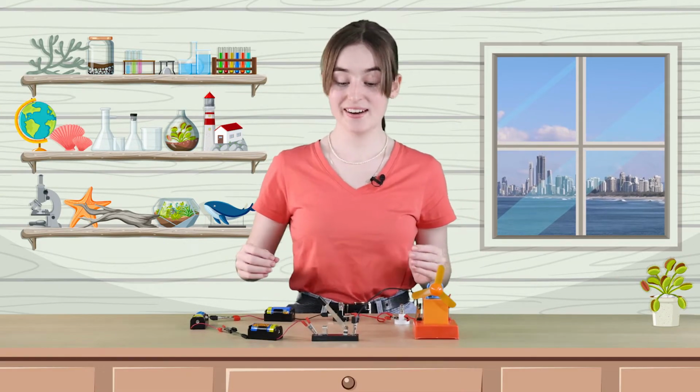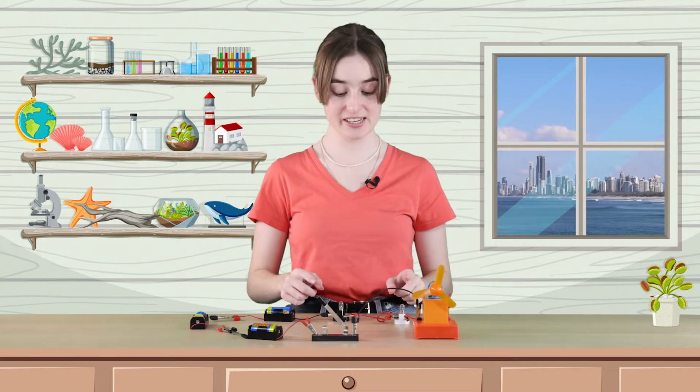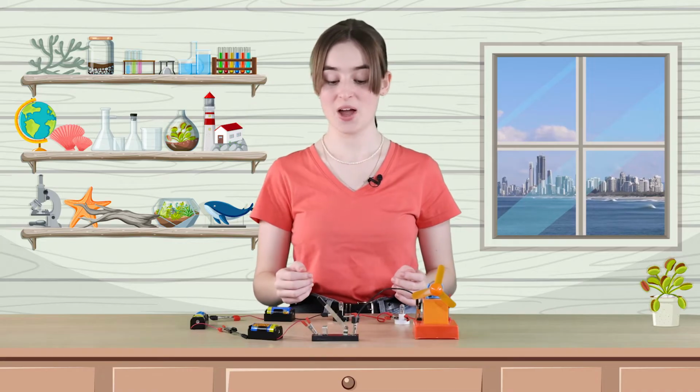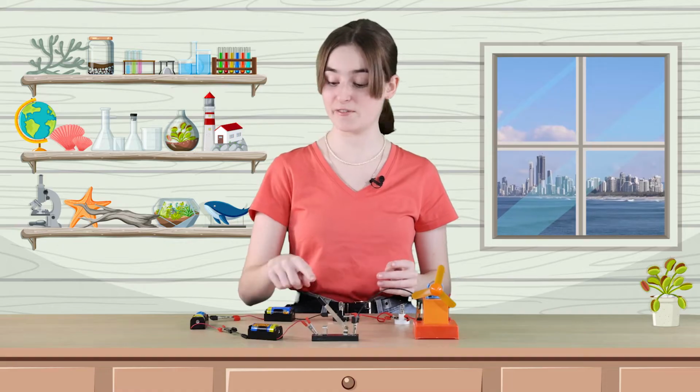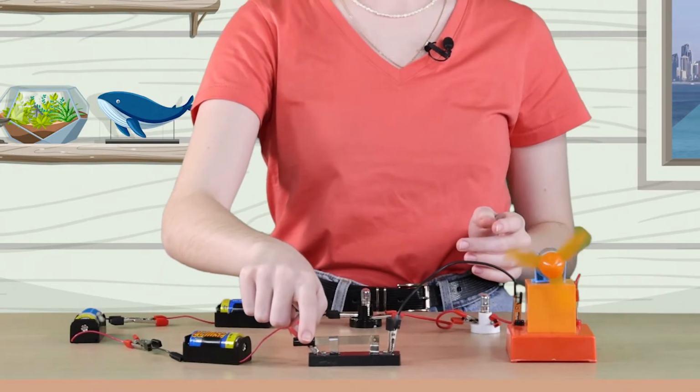Okay, so here I have a circuit with 3 batteries connected in series, 2 bulbs, a fan, and a switch. When I turn the switch on, the path that the electricity follows will be complete. How cool is that? The light bulbs and the fan turn on.